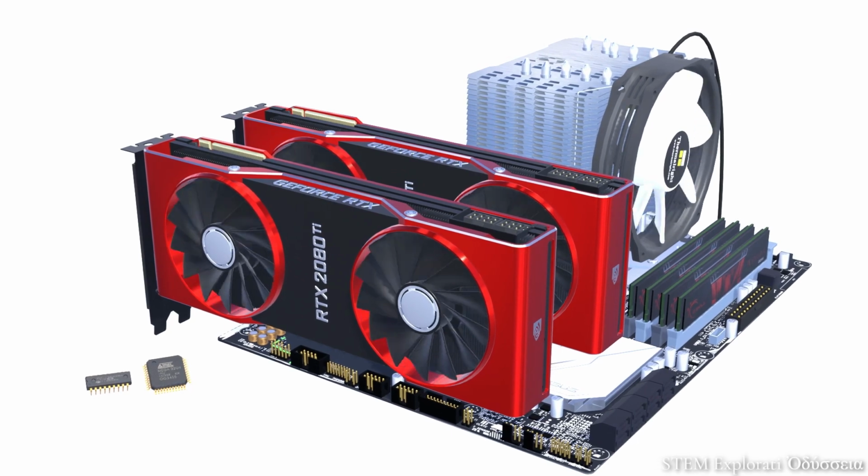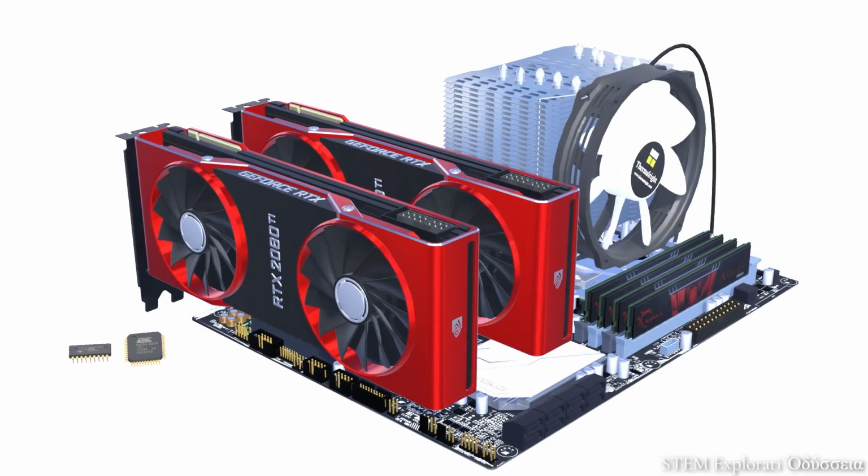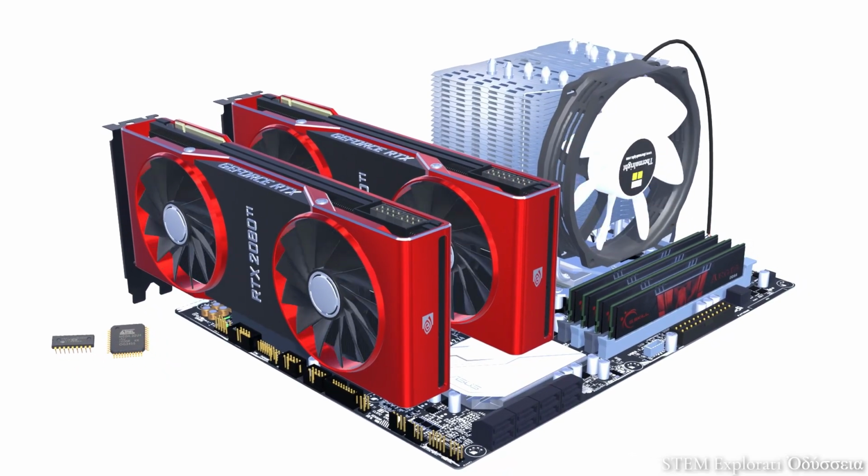Hey everyone! In this video, we're going on a whirlwind tour of computing, starting from tiny microcontrollers and going all the way up to data centers.